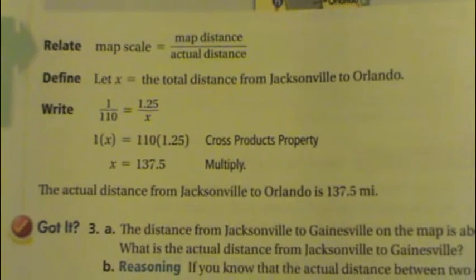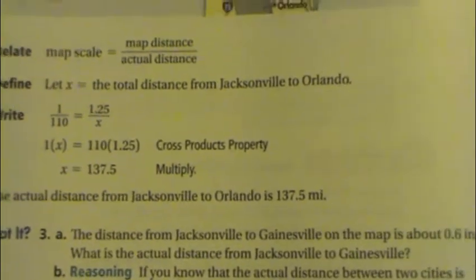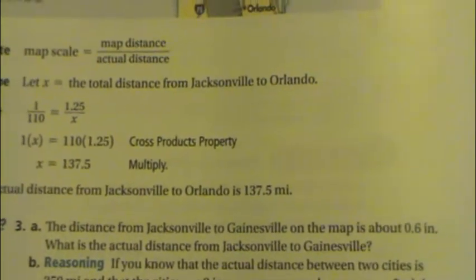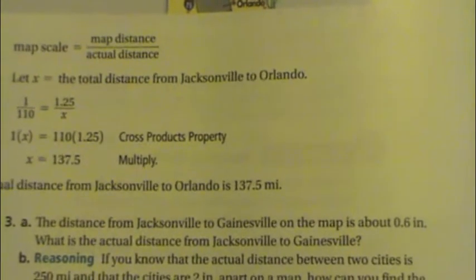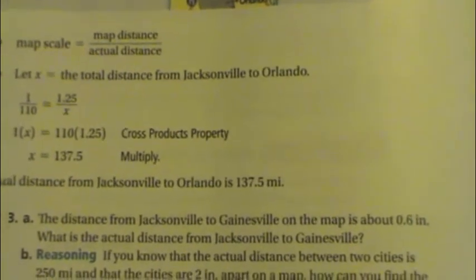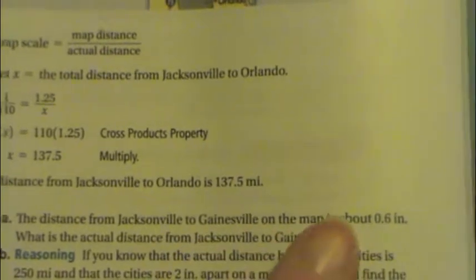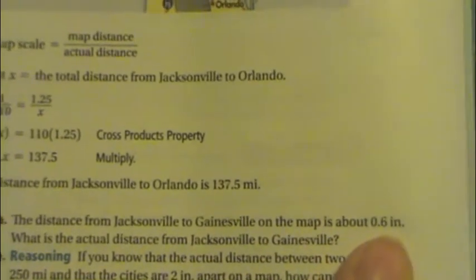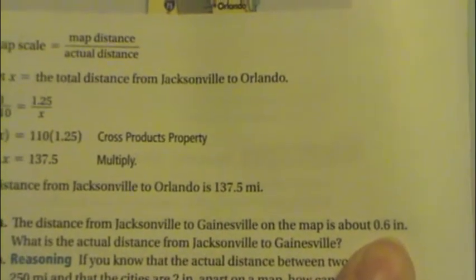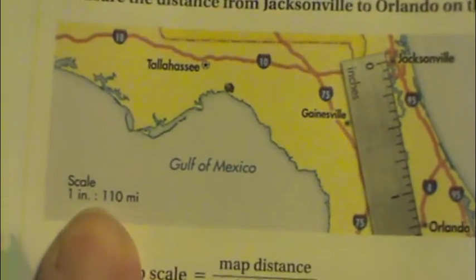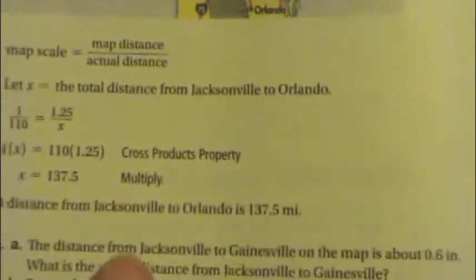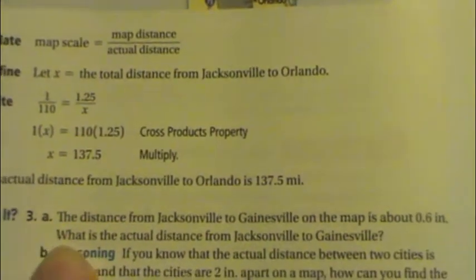Got it, number 3. I want you to figure out the actual distance from Jacksonville to Gainesville using the map scale. It's about 0.6 inches. And what's the scale on that map, which you need for this problem? 1 inch to 110 miles. You go ahead and work on 3A.